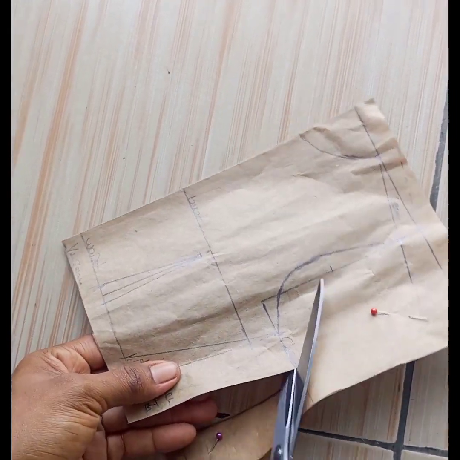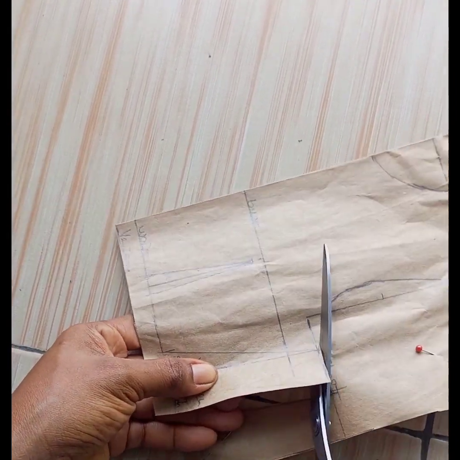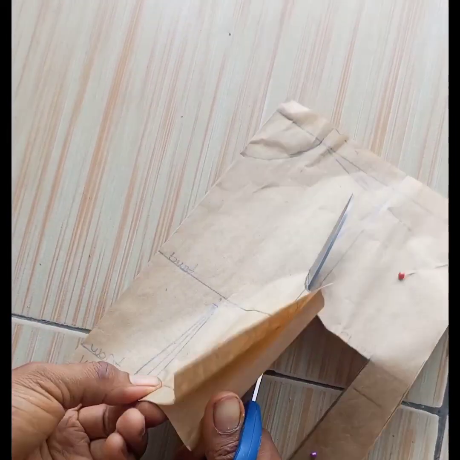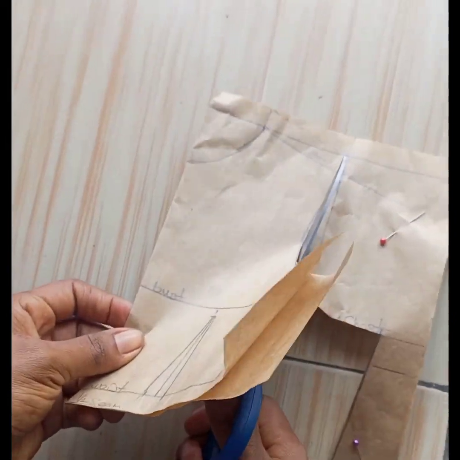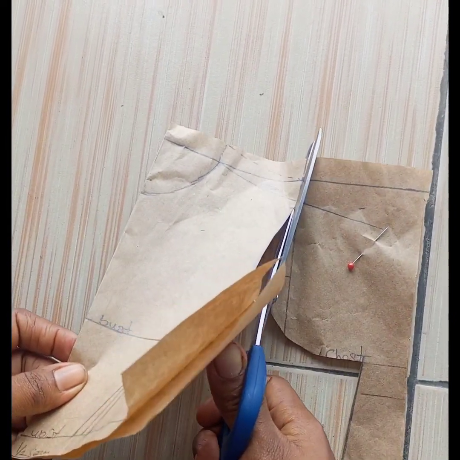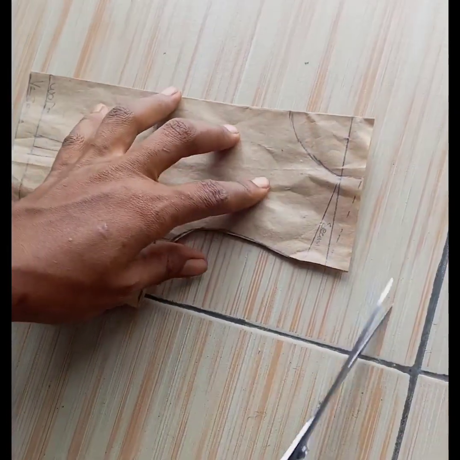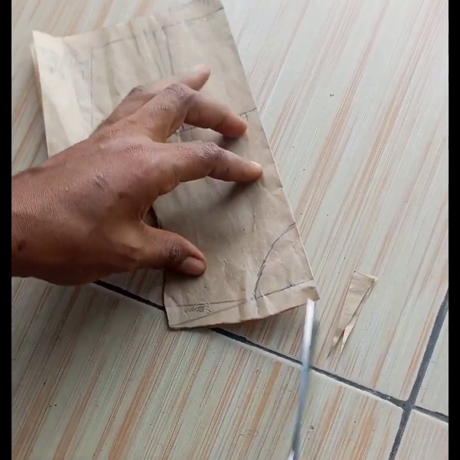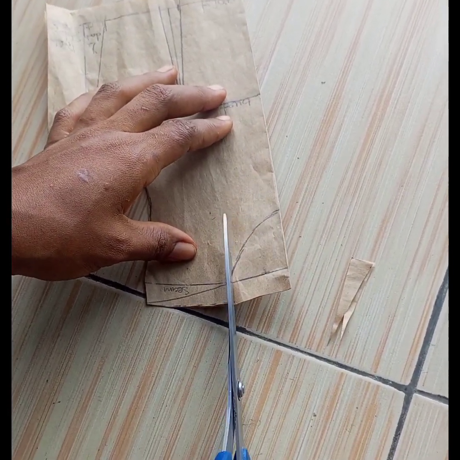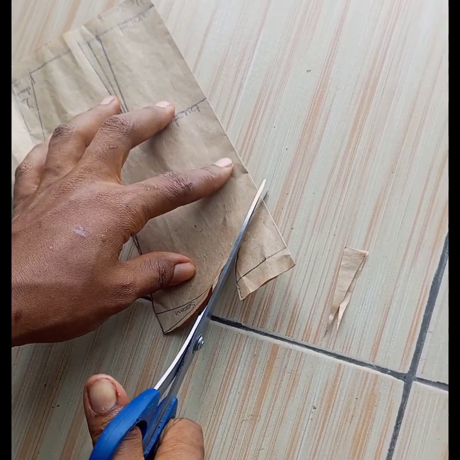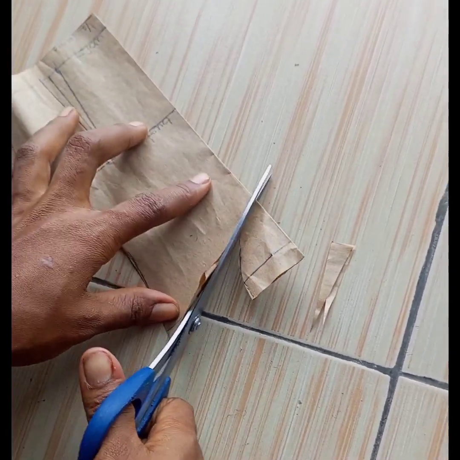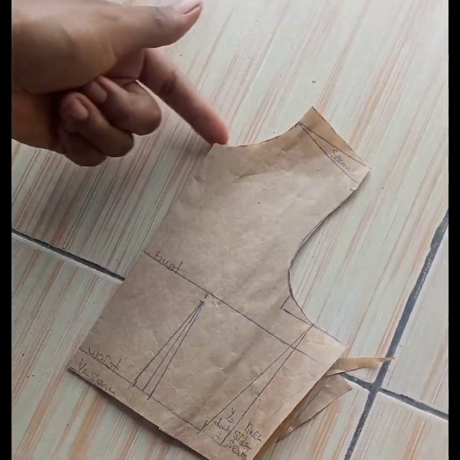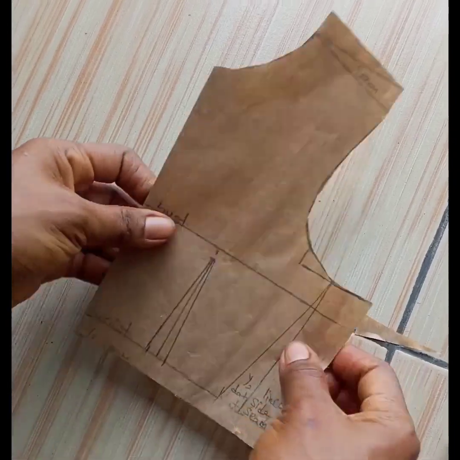So I'm cutting it at the side seam to my armhole curve, right? Then you can also, at this point, add your seam allowance at the armhole point. But because I'm using a pattern, I'm going to sew it. I'm not going to sew it right on my fabric. So that's the reason why I did not add seam allowance. Some people also add seam allowance at the neck too, so there is no harm in that. You can also add seam allowance here, you can add seam allowance here. So this is my full pattern.